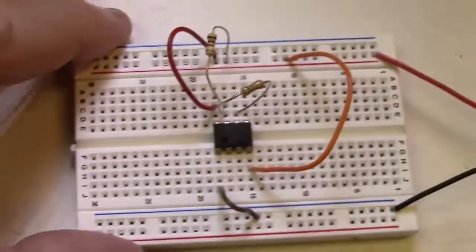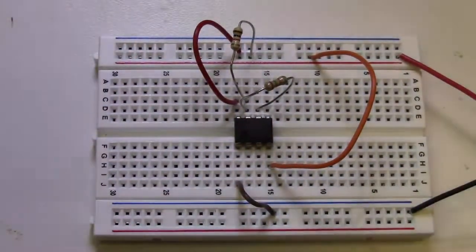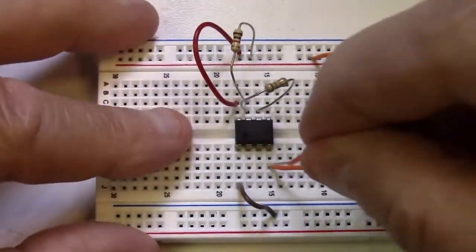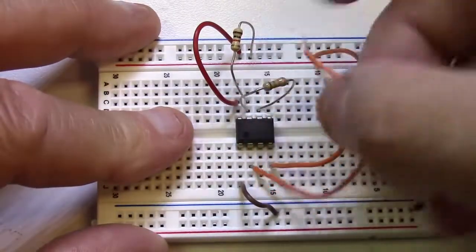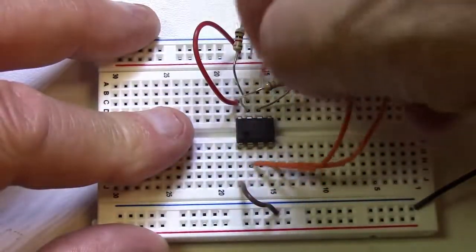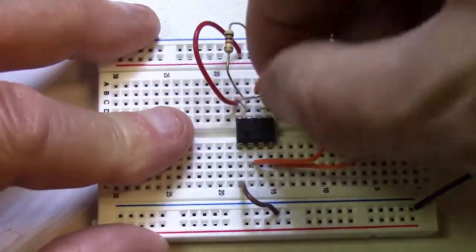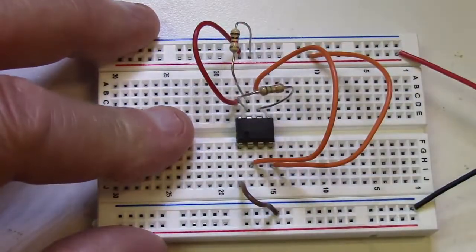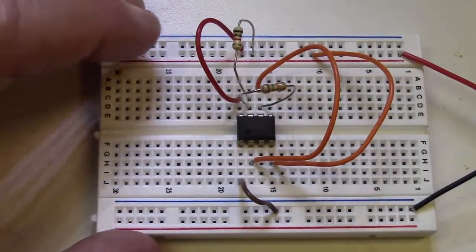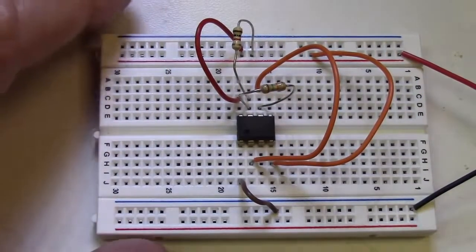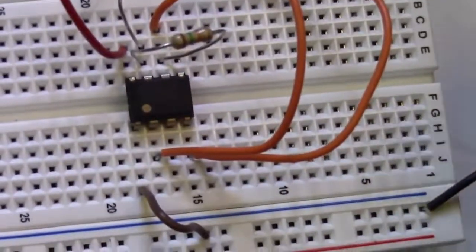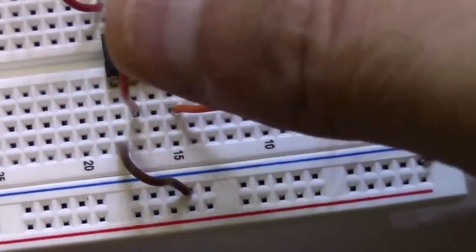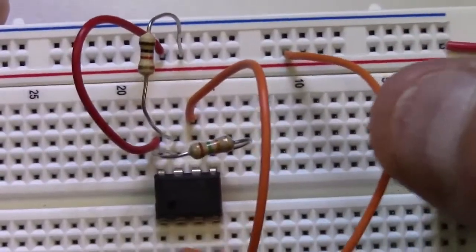So let's go back over here, and we're going to hook pin 2 to 6. Okay, and as I said earlier, we're not going to hook anything to pin 5. When we get done with this, really the only pin we won't be using is pin 5 in this whole setup. So let's look at what we've got so far. You can see we have pin 4 here going to V plus.